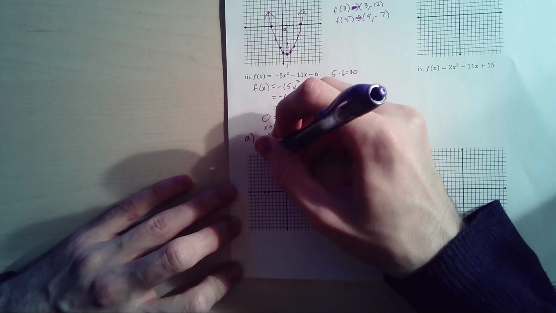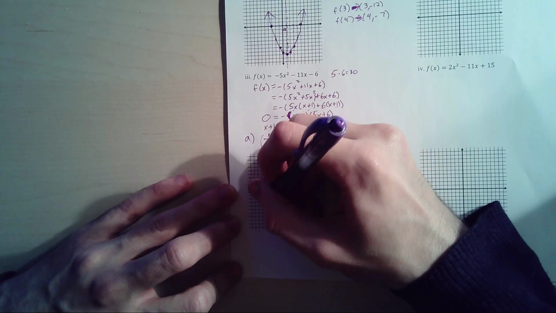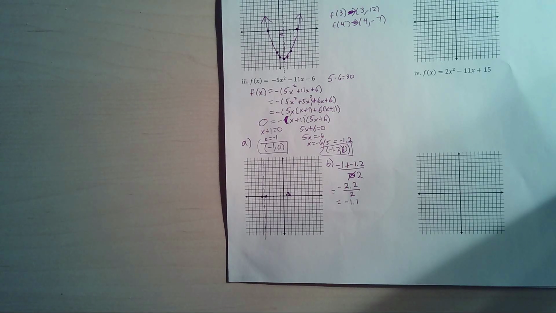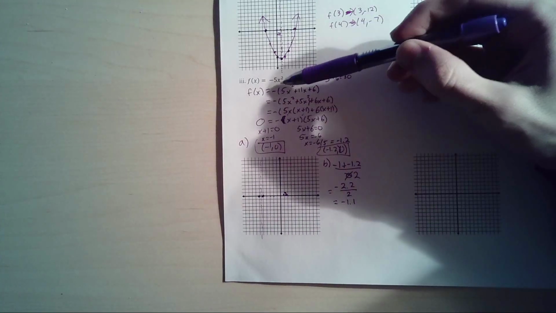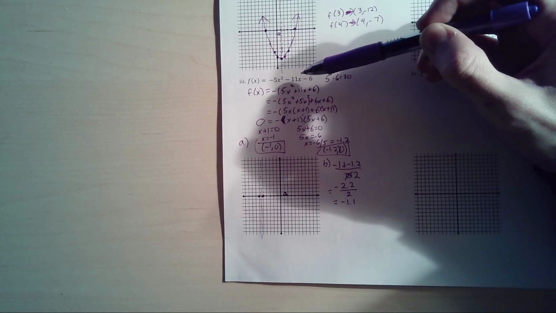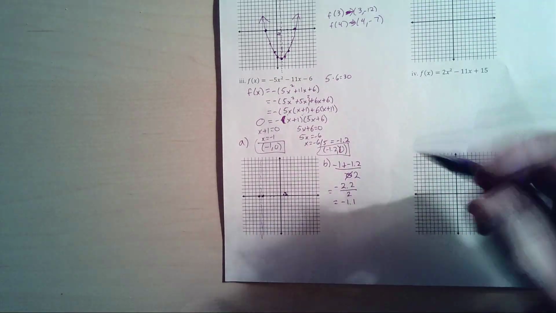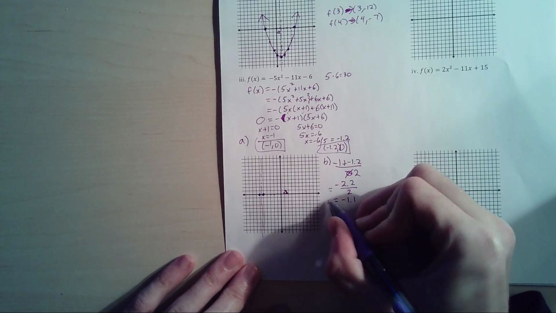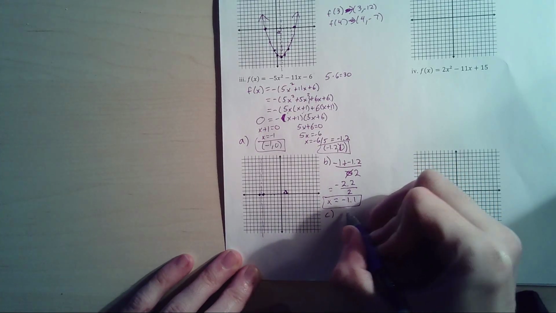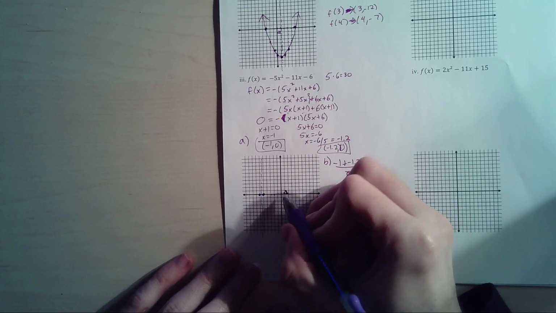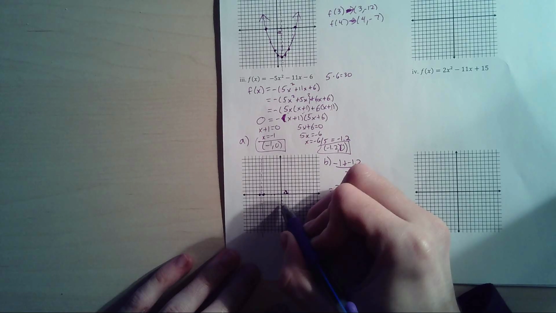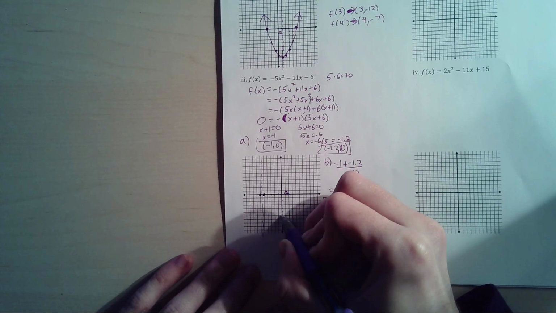So the axis of symmetry goes smack dab in between these guys right here. So in order to do the next part of these, you're going to find the vertical intercept, plug in 0. Very, very easy when it's in standard form, by the way. 0, -0, -6. So letter C here, we have plugging in 0, and we get -6. So plugging in 0, we get 1, 2, 3, 4, 5, 6.